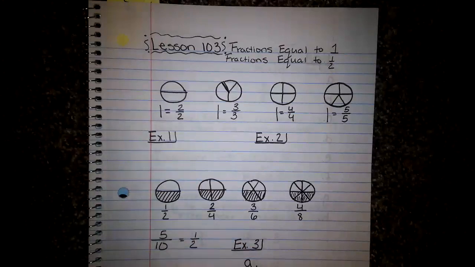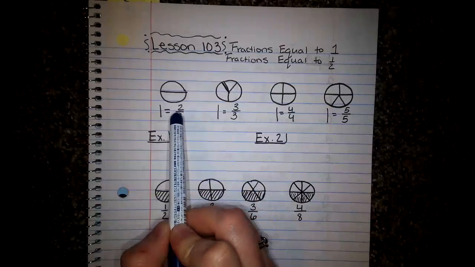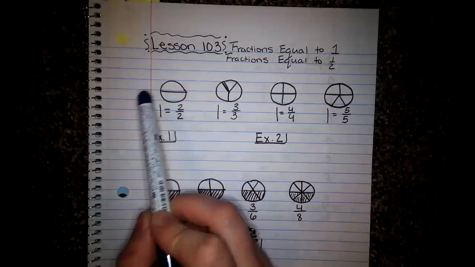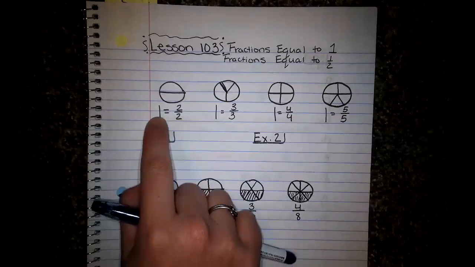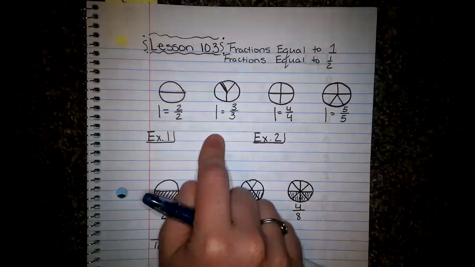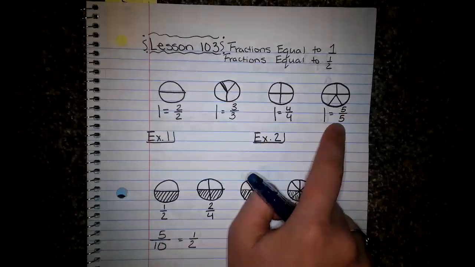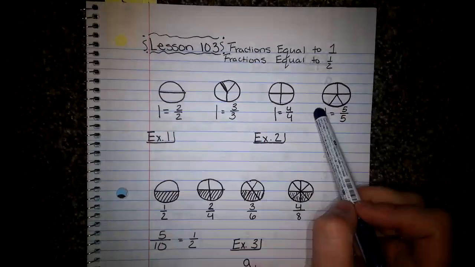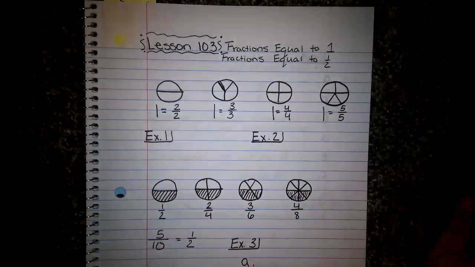So with this lesson, we have different circles that are cut into different parts. Together, the parts of each circle make up a whole. So we can see that 2/2 is equal to 1. 3/3 is equal to 1. Three different parts. 4/4 is equal to 1. And 5/5 is equal to 1. And it can go on, 6/6, 7/7, 8/8, so on and so on.